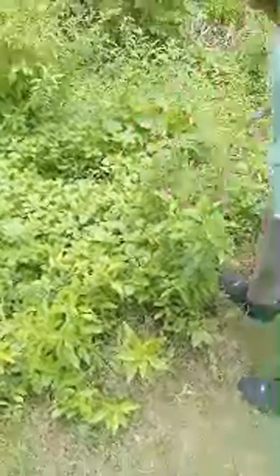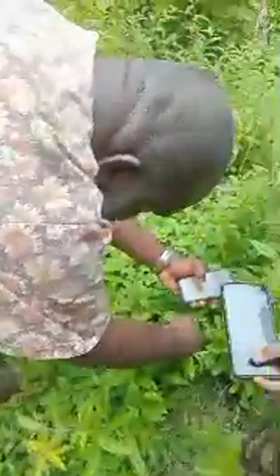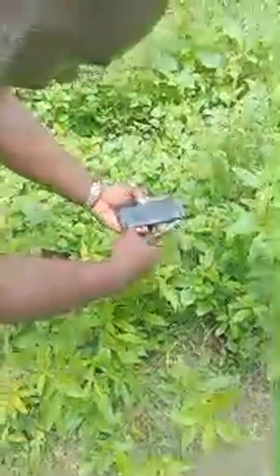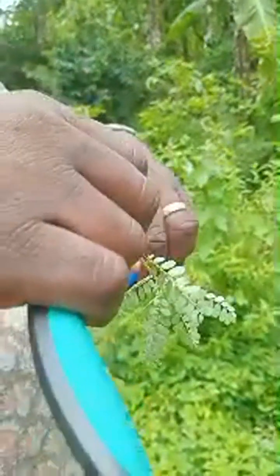But look here, it has seeds at the back of the leaf. Watch it. On the back, look. See the seeds there? It carries the seeds under the leaves. That's why we call it chanca piedra. It's actually bitter, and it's used to remove kidney stones, supposed to be harvested for treating kidney disease.